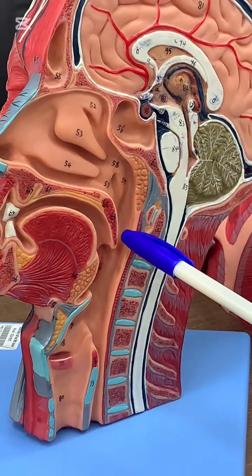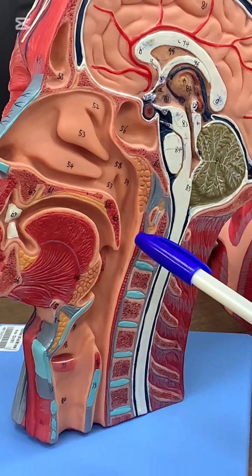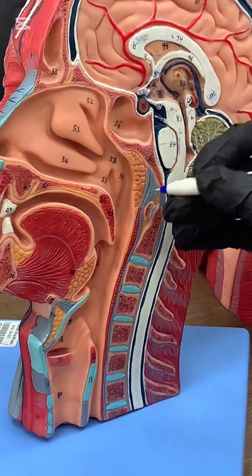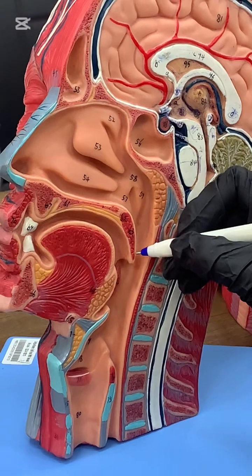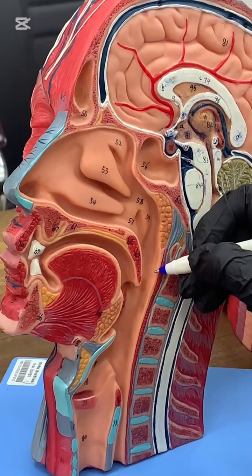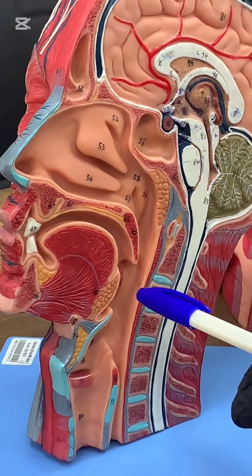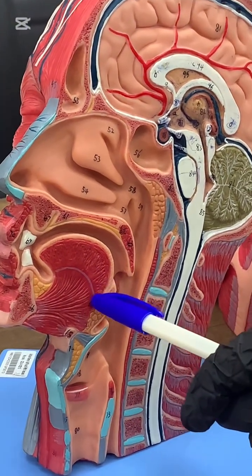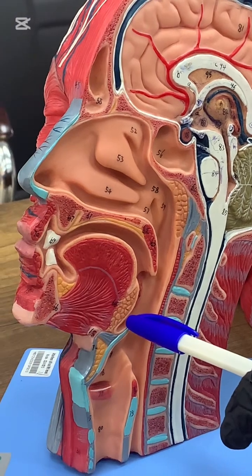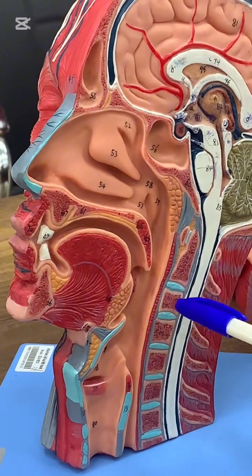Superiorly is the soft palate, and this opening is called the pharyngeal isthmus. Inferiorly we have part of the tongue and the epiglottis. Posteriorly we have C2 and C3.